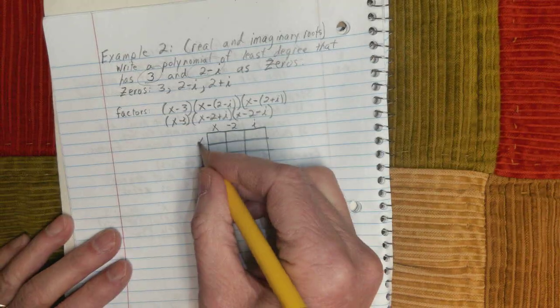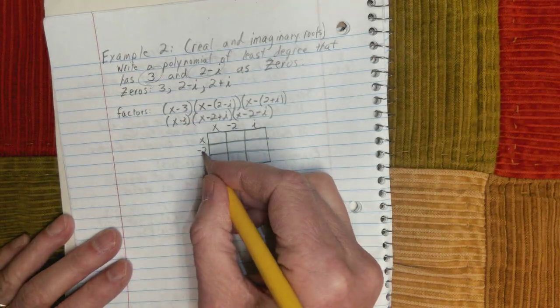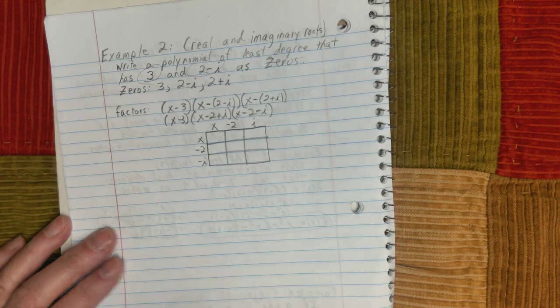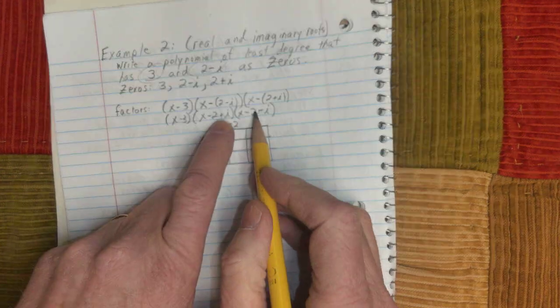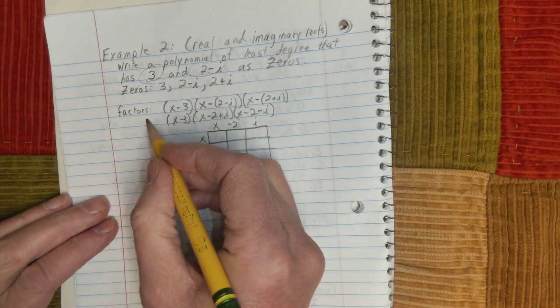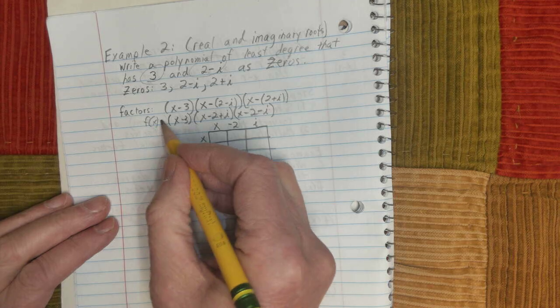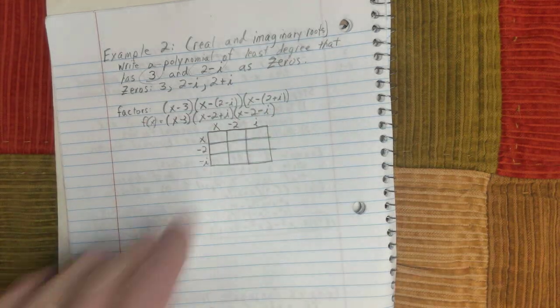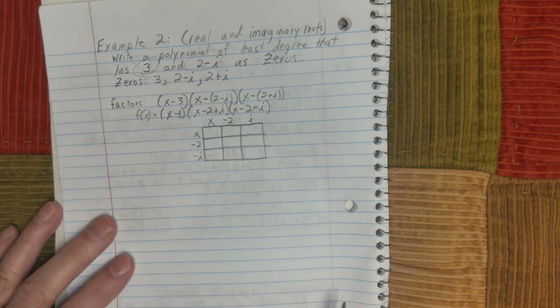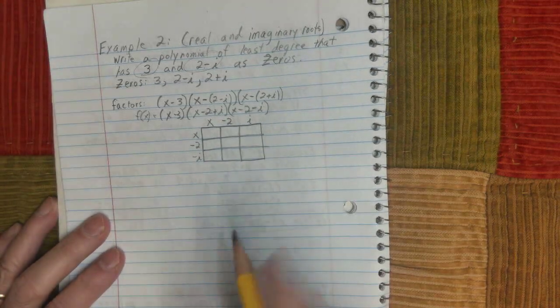This one: x, negative 2, and negative i. I'm going to multiply these two together. I'm going to write my f of x equals here. But we've got to take that further, because we're writing a polynomial of least degree. And hopefully our polynomial will not have any imaginary parts to it.